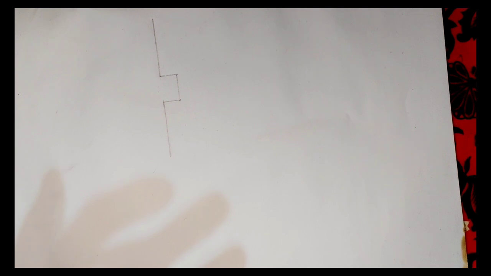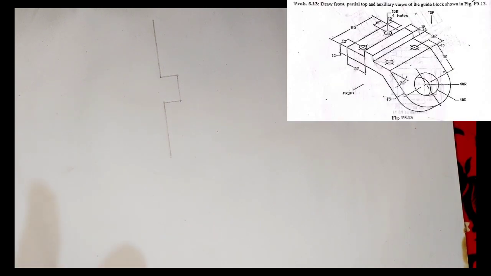Today we will learn how to draw an auxiliary view of an object. For doing that, first of all, we have to draw the front view of the object, and then we will draw the inclined surface, I mean the auxiliary view of the object. Auxiliary view means to view the inclined surface of an object, to see the inclined surface properly. That is the main purpose of auxiliary drawing. That's why first of all we have to draw the front view of the object.